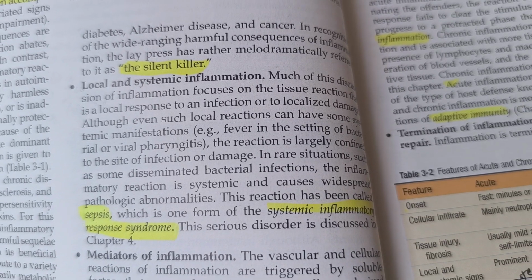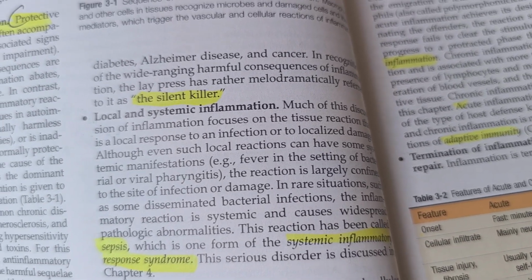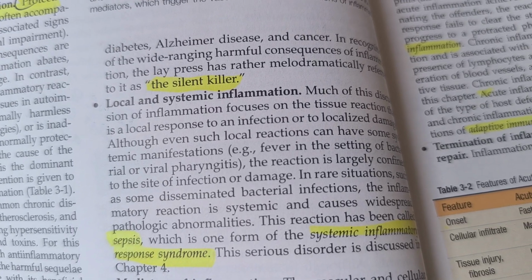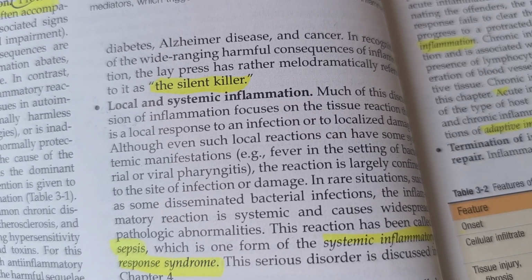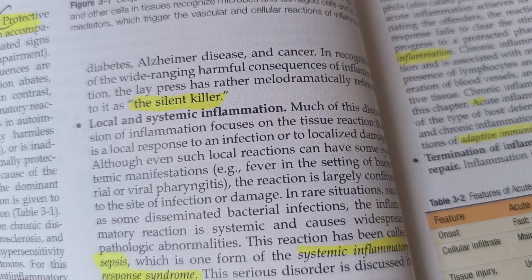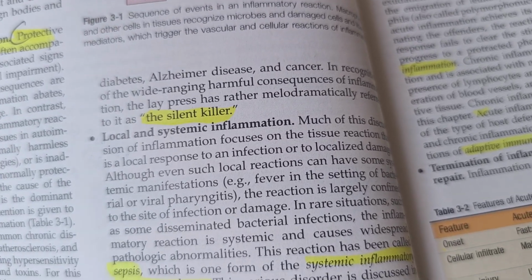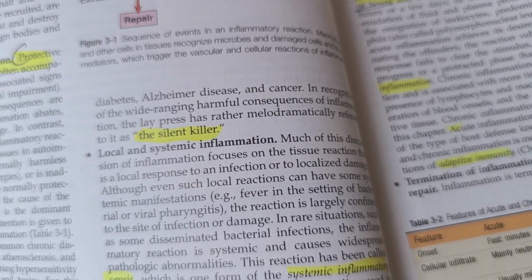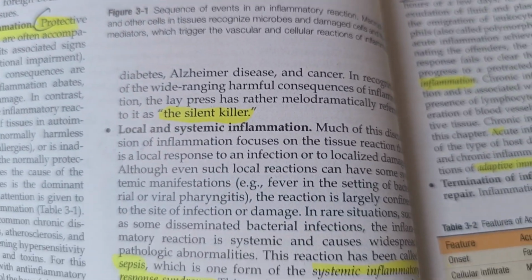Inflammation is caused by sugars and spices, so nowadays doctors advise not to eat too much sugar and spices, as this is the silent killer.